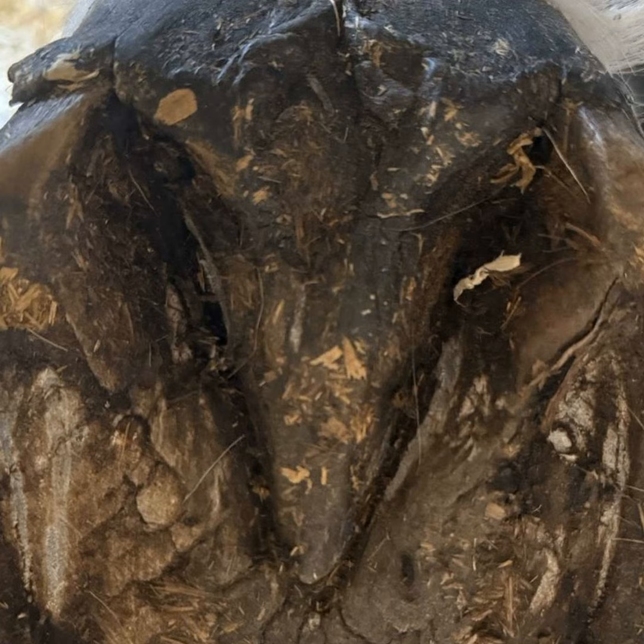Removing the shoe allows the frog to engage naturally with the ground, promoting increased blood flow and stimulation of the frog corium. However, this transition must be managed carefully, particularly in horses with thin soles or other pre-existing conditions. Environmental modification is another key component.